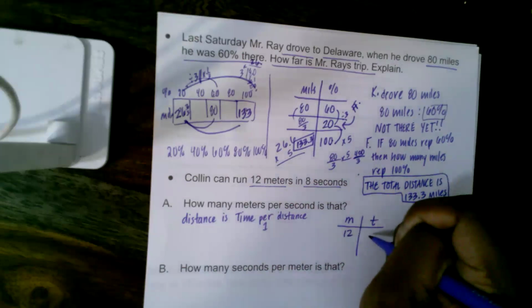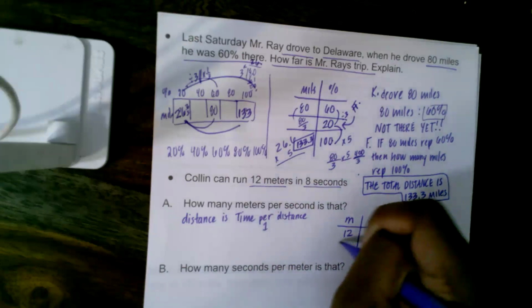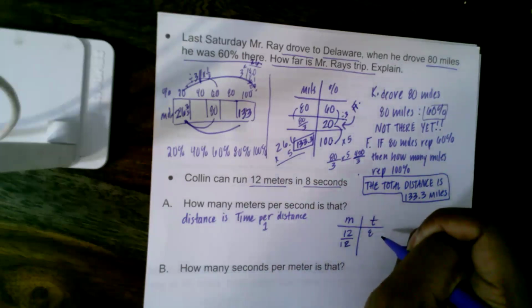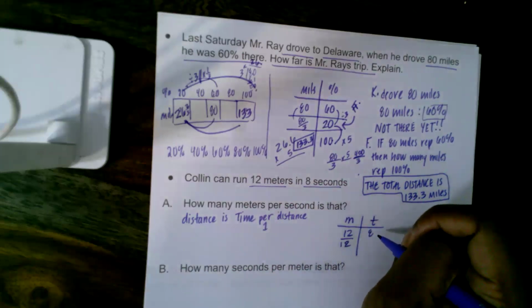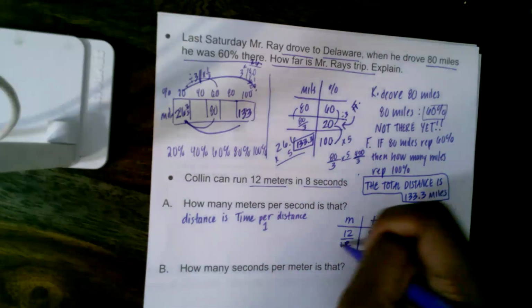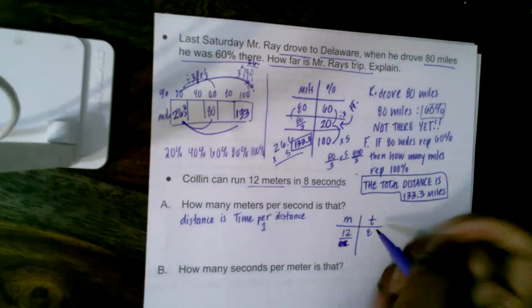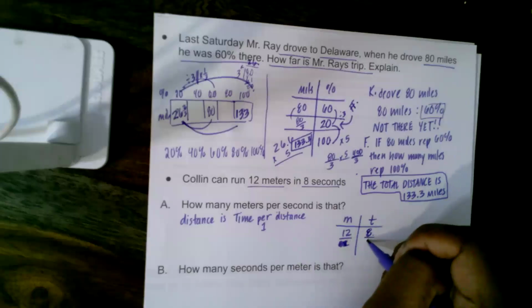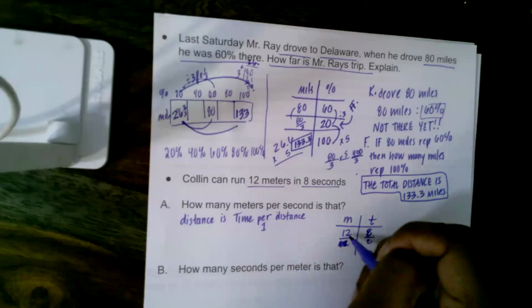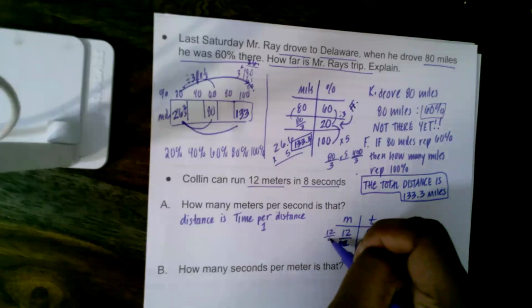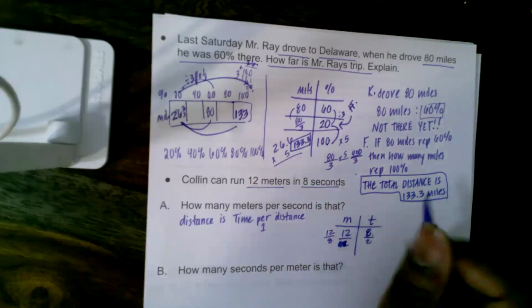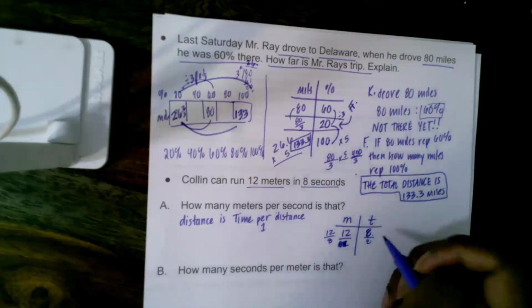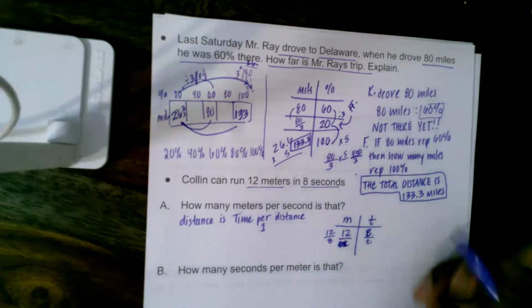And we know 12 meters in 8 seconds. We could just divide that by 12. Nope. The reason why we're not dividing by 12 is because we're trying to figure out per second. So we got to divide it by 8. 12 eighths meters per 1 second, right?